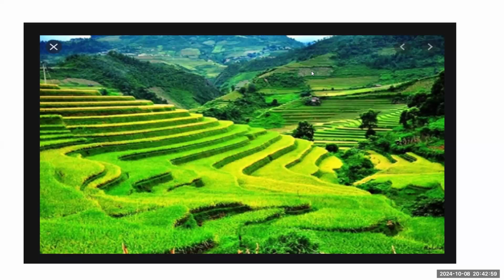Okay, so now we are going to continue with the methods of applying water to the crop. Before that, let me confirm whether the screen and slide are visible to you. Yes, sir. Okay, so we will continue.